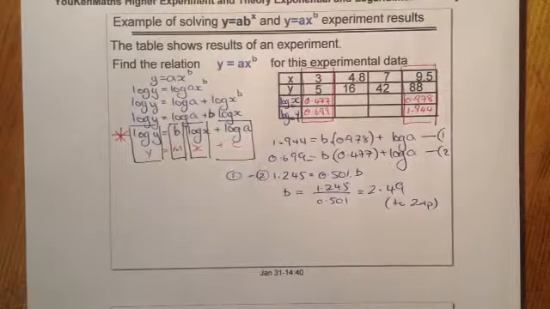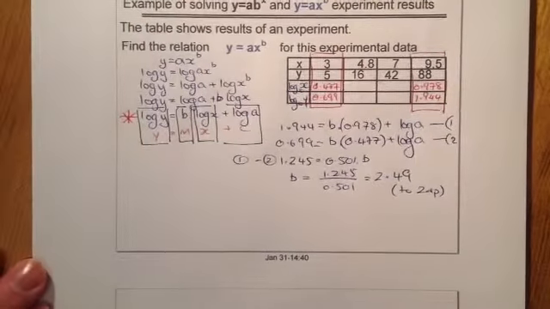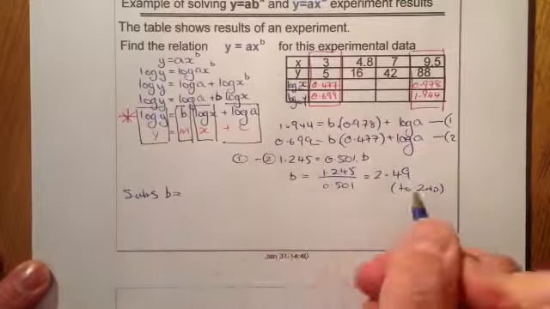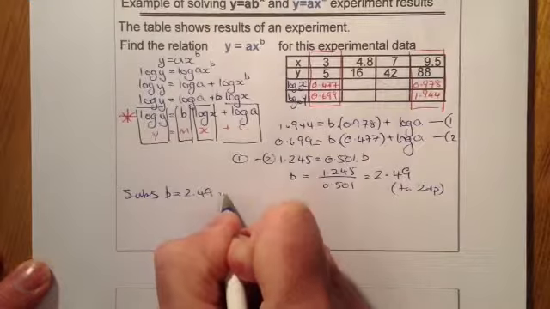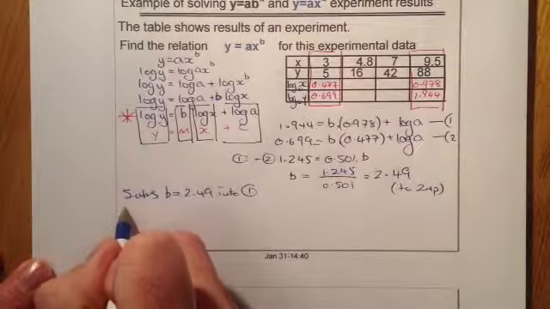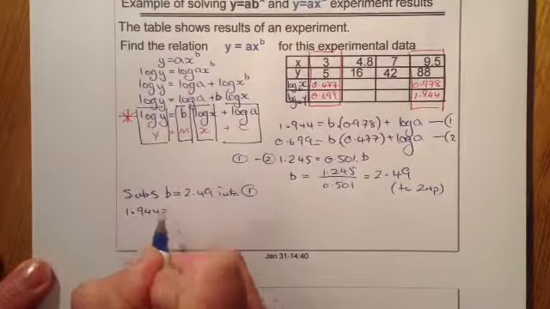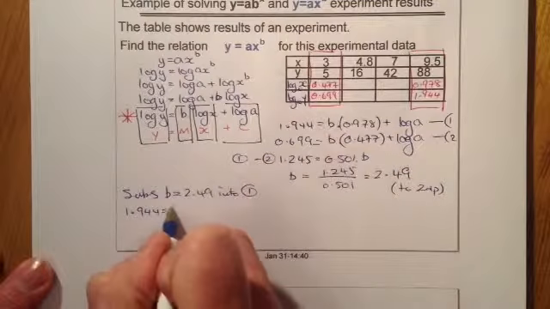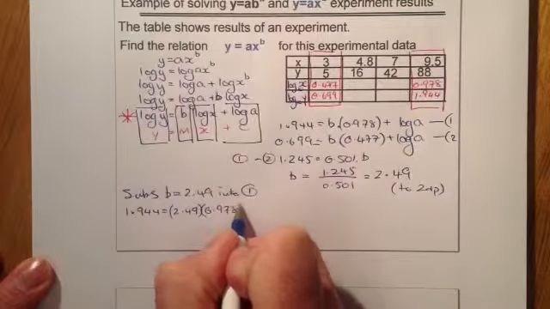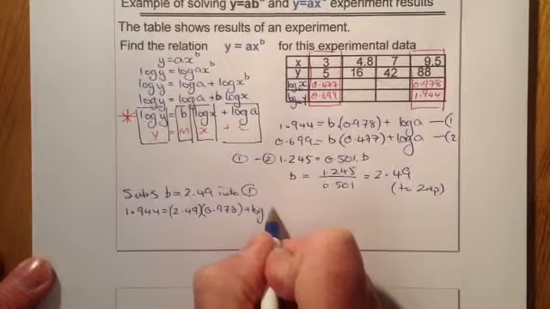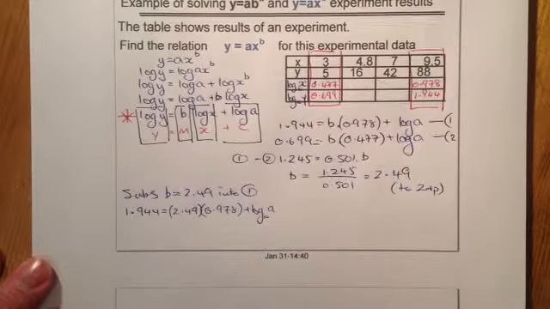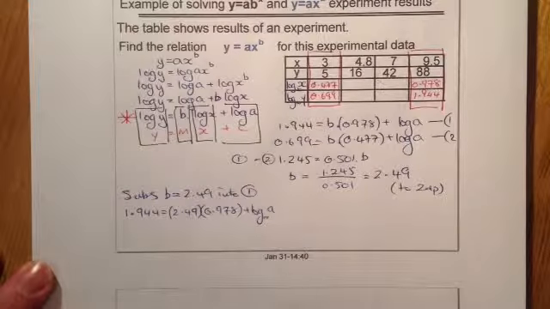Okay, what we'll then do is from there we'll substitute the b value that we've worked out, which was 2.49, and we'll put that just into equation number 1. So I'm going to start with equation number 1, which is 1.944 is equal to, so for b I'm putting in 2.49, I'll multiply that by the 0.978, and that's plus log a to the base 10, and from there I'll just work things through on the calculator.